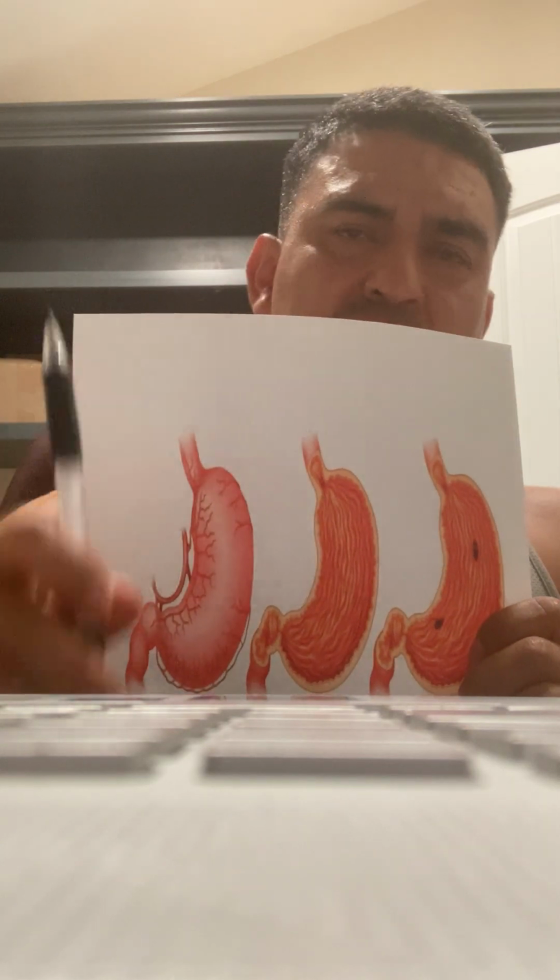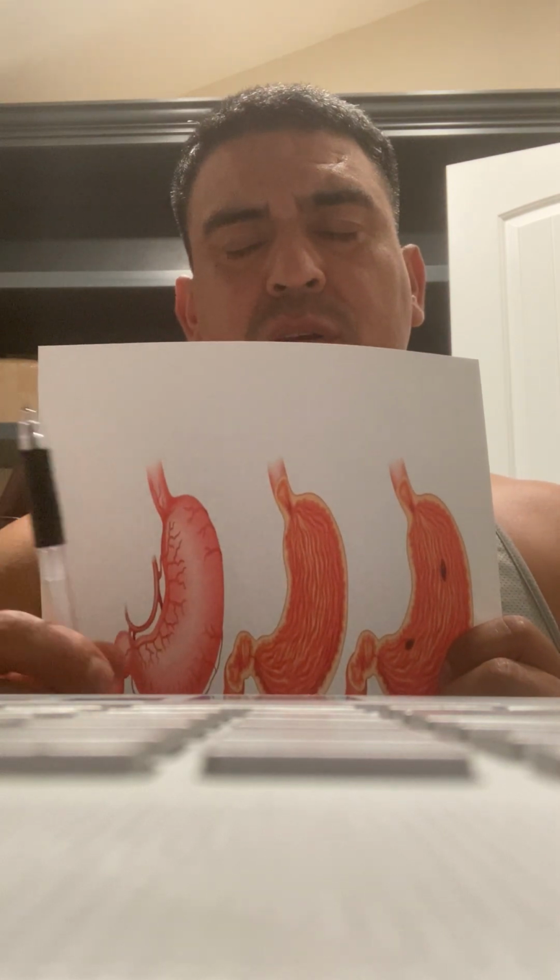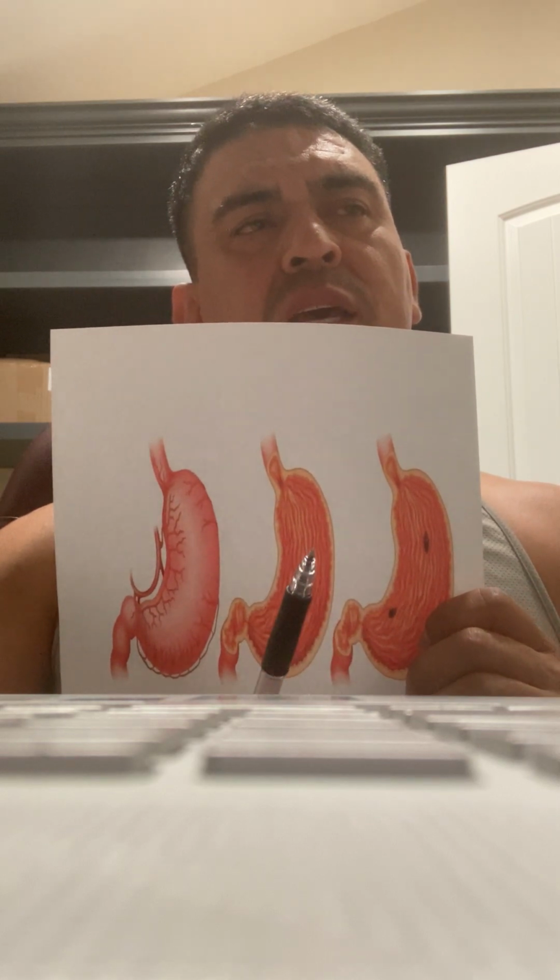Some of the physical signs and symptoms associated with gastritis include nausea, vomiting, and pain in the upper part of the stomach, which is right here, and you will always have a sensation of fullness in the upper stomach. On the anatomical structures, this is the membrane of the stomach right here.